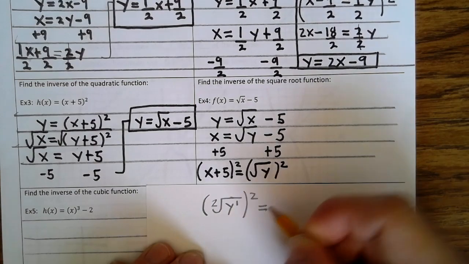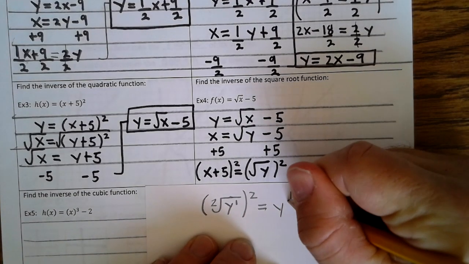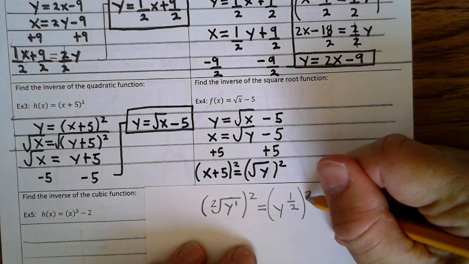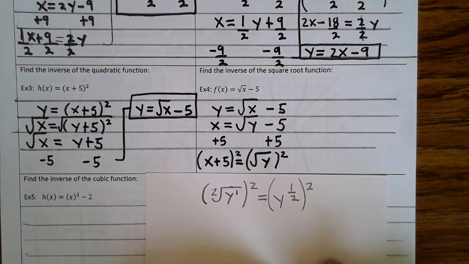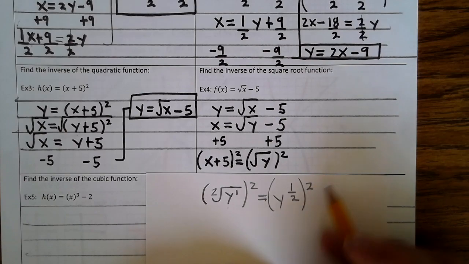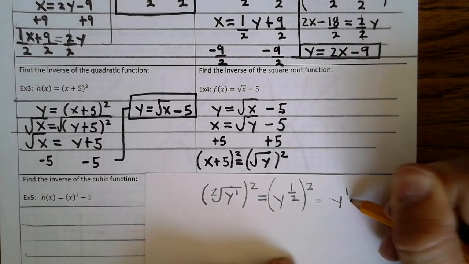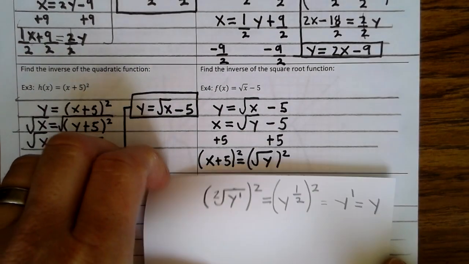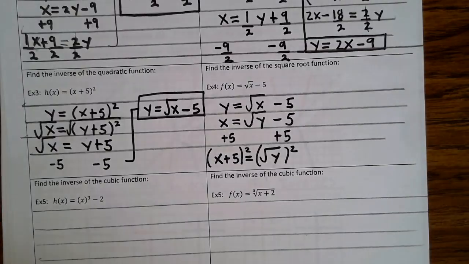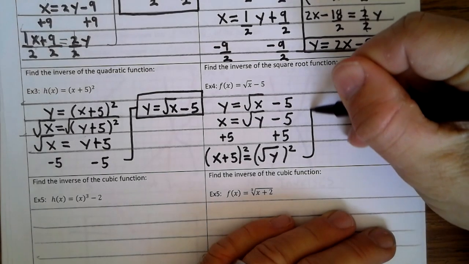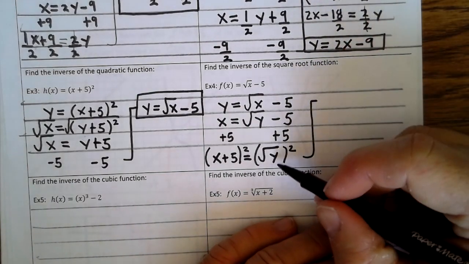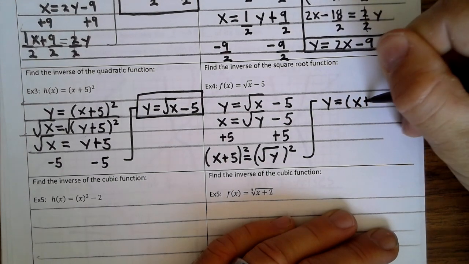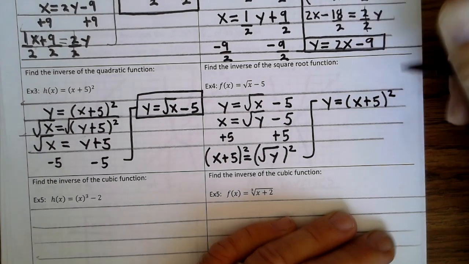Well, that can be written as y to the 1/2 power squared. Well, 1/2 times 2 is 1, so you get y to the first power, which is y. So we're left with y equals x plus 5 squared.